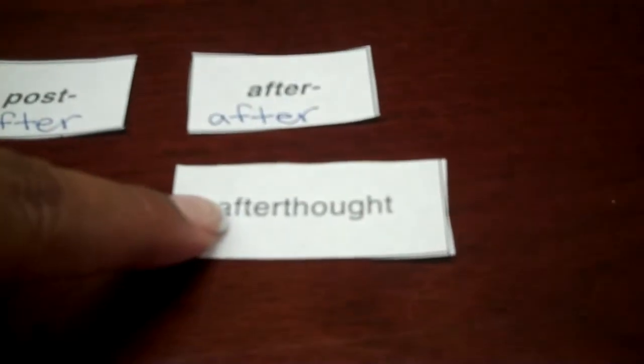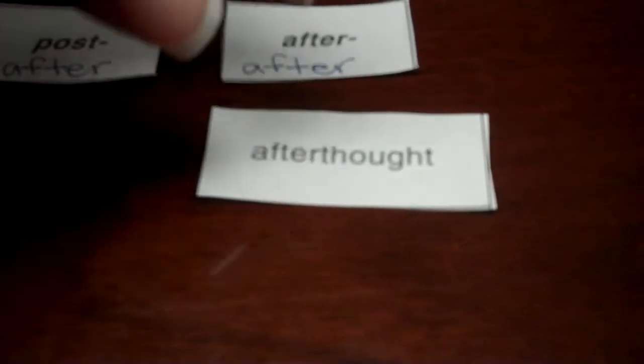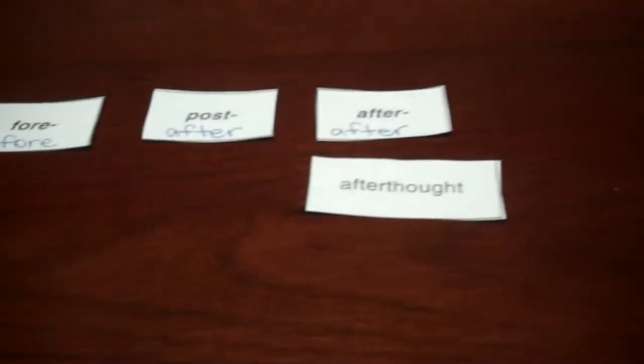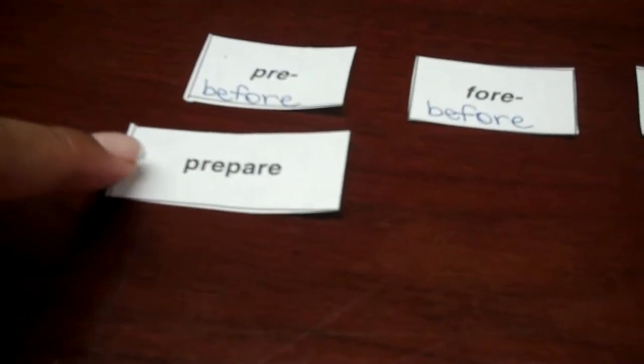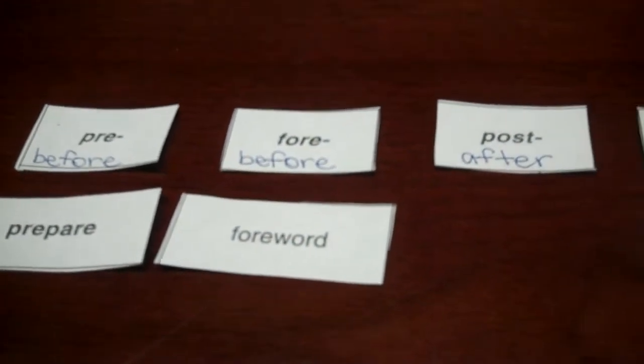We're going to put that in the column that starts with after, where the first part of the word is after. Okay, here's another one. Prepare. That one's going to go in the pre column. Another one. Forward. Okay, put that in the fore column, F-O-R-E.